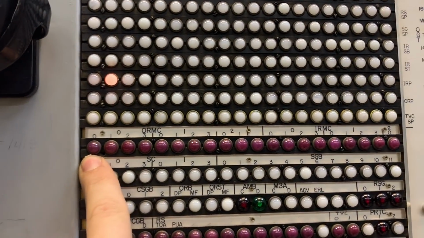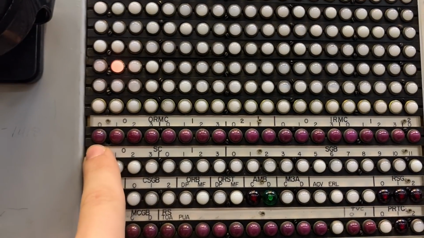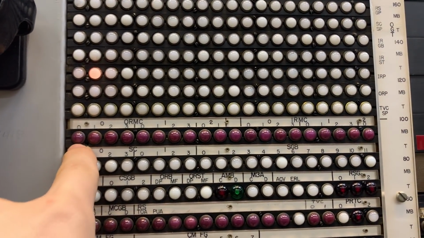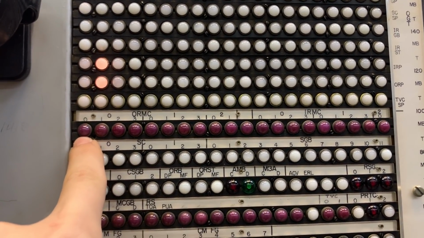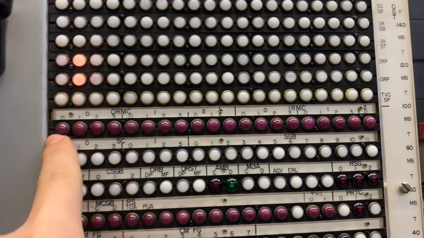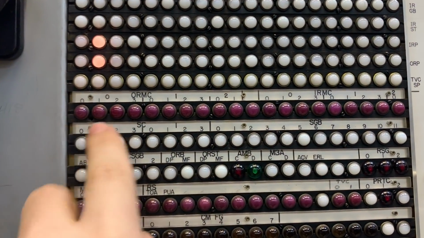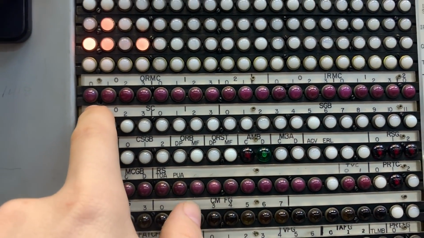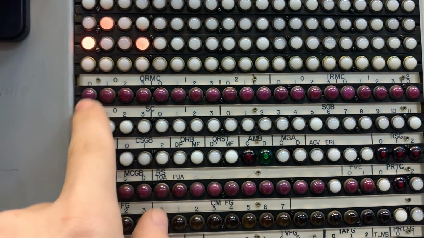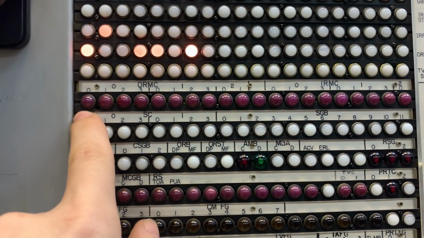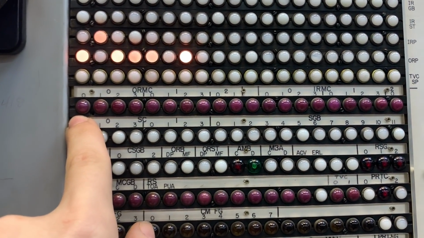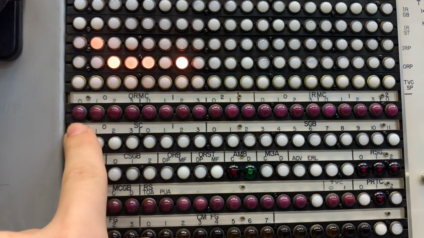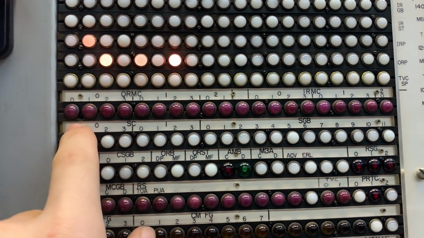This is the originating register marker connector. Every time dialing completes and the originating register asks for a marker, this light will flash. Again, this would normally be in multiple. You'd have a bunch of them. We only have one, so you'll only ever see marker connector 0 flash. Dialing complete. Dialing complete. Again.